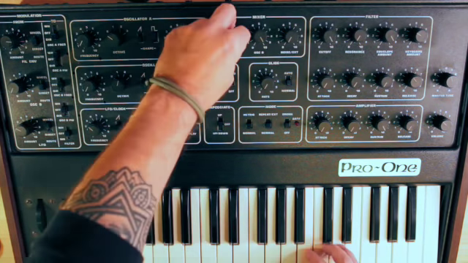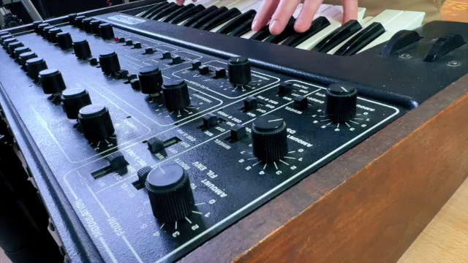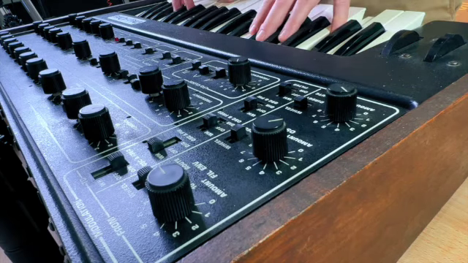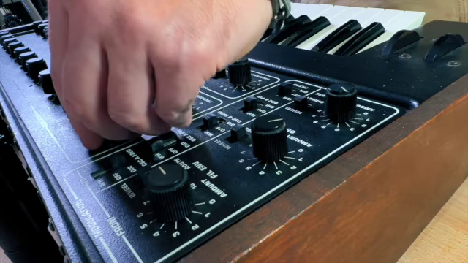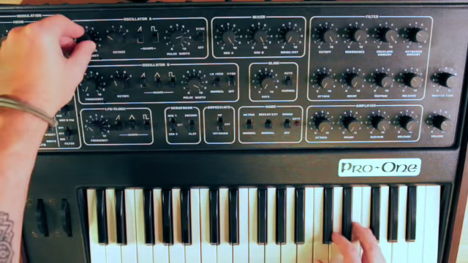So let's listen to both oscillators turned on at the same time, and let's listen to the sawtooth. Detune that slightly. That is one fat sound.